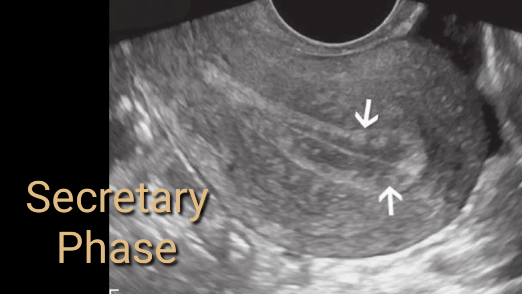But always mention on the report, your report should have the last menstrual period timing on it. Your report should have the endometrial thickness, and in the conclusion you must mention that the endometrial thickness corresponds to menstrual phase or proliferative phase or secretory phase, or whatever the condition is. You must mention that. Even if it is physiological, mention physiological changes. If it is pathological, then mention these are pathological changes.